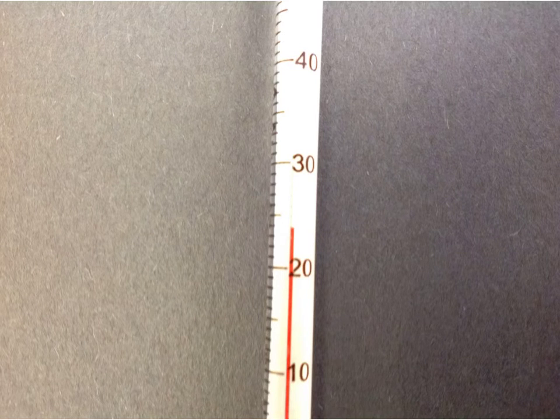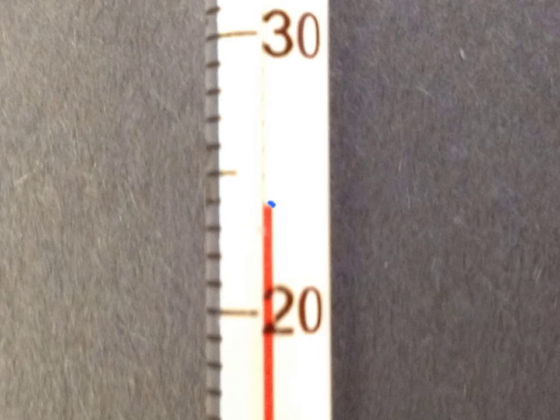Okay, here's a thermometer, another example. Take a look here. So our temperature, looks like the red ends about right there. So we compare that to our scale. Why don't we zoom in a little bit here? Okay, so we got 20, and then 21, 22, 23, 24.